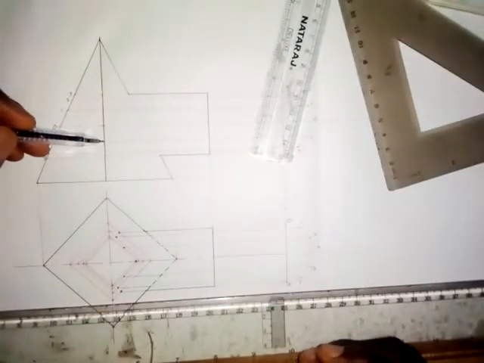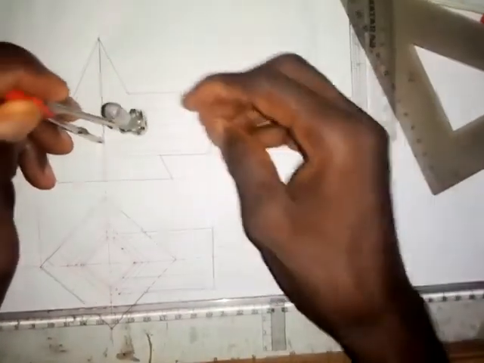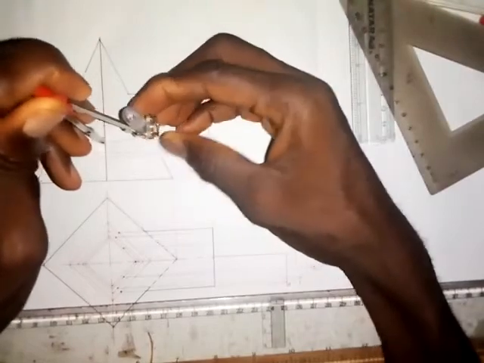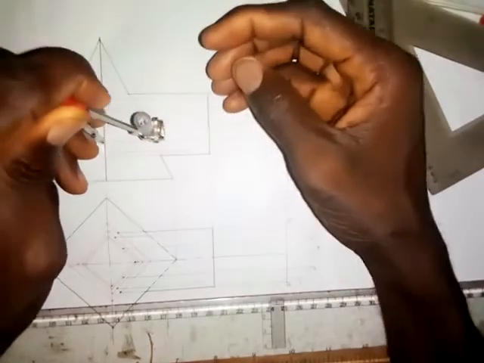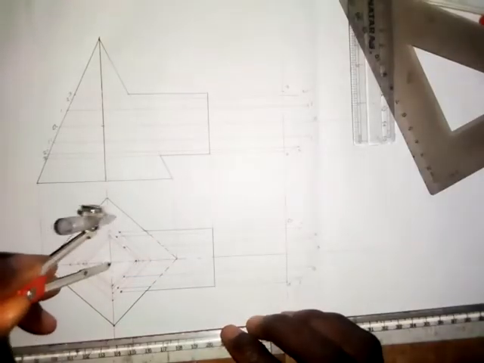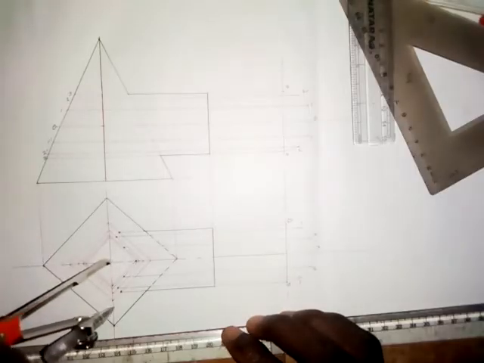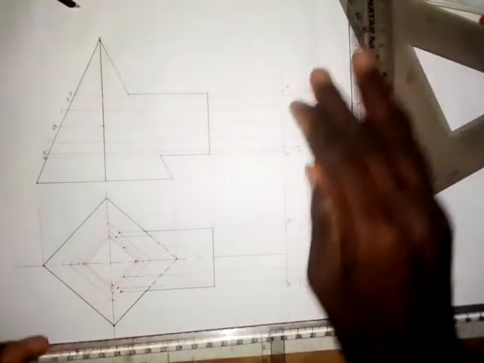So for the curve on the down part, I will also start from 1 now, from 1 down to 3. What I mean is, put the pinpoint of the compass here. This is line 1, on the down part. Take this distance, bring it to this point, make an arc here, make an arc here, and then make an arc here. All right, so we join this together.